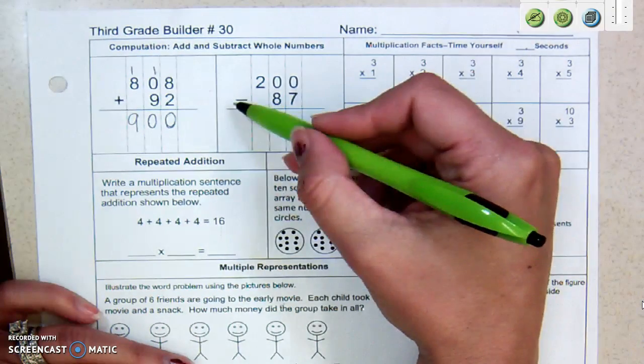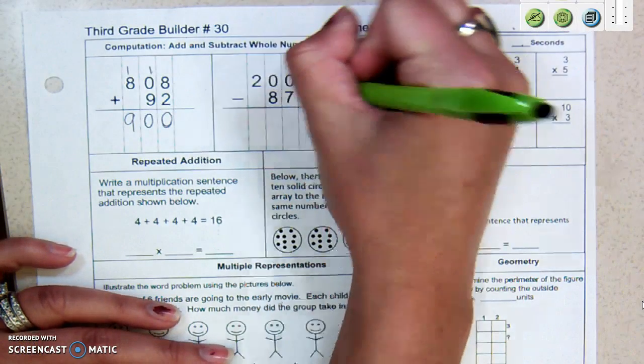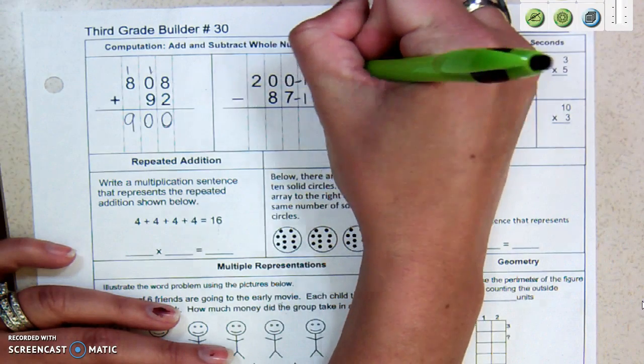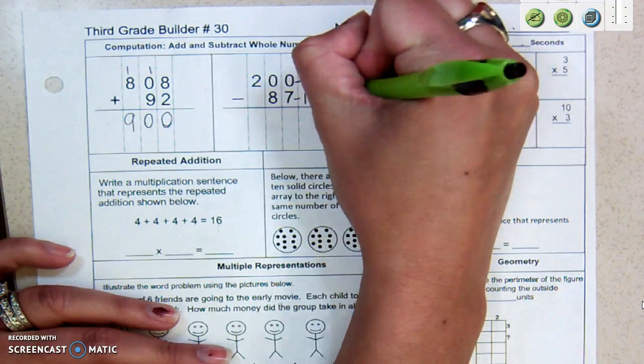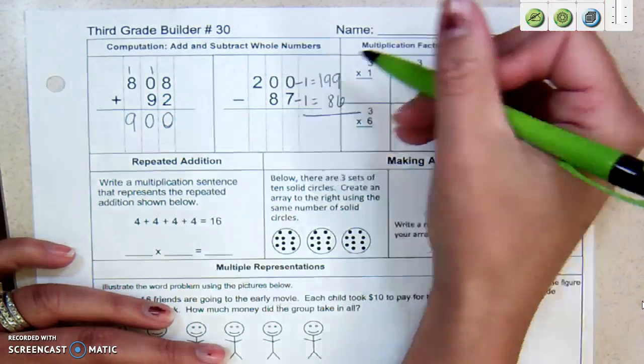Subtraction, 200 minus 87. We're going to subtract 1 from the top and 1 from the bottom. So that gives us 199. And that gives us 86. So now it's going to make our subtraction easier. We don't have to borrow.